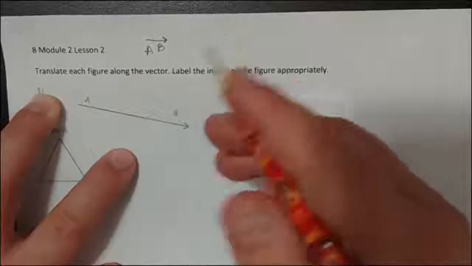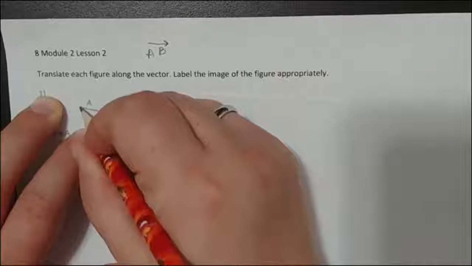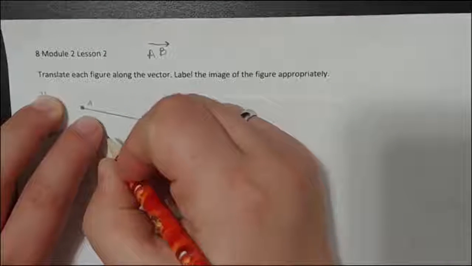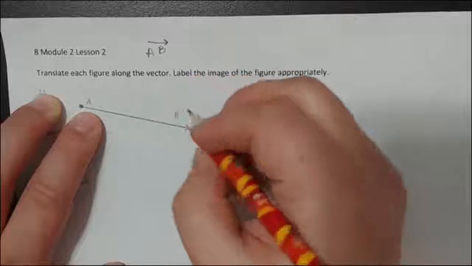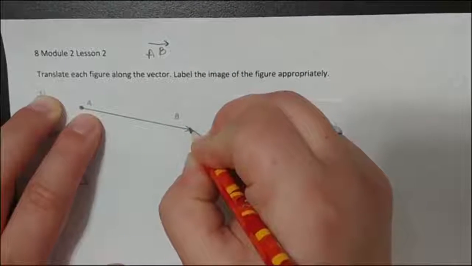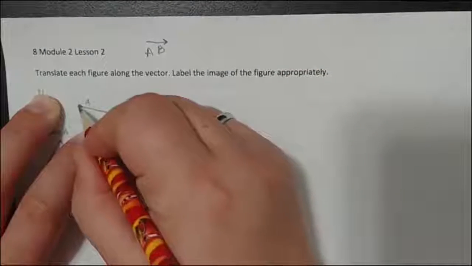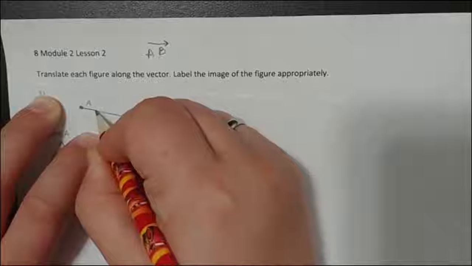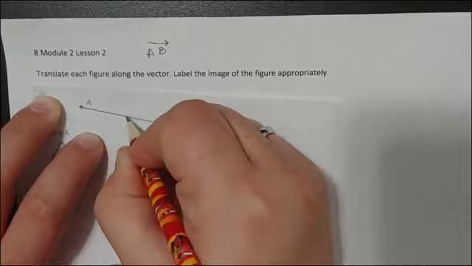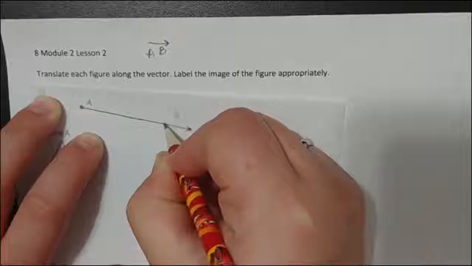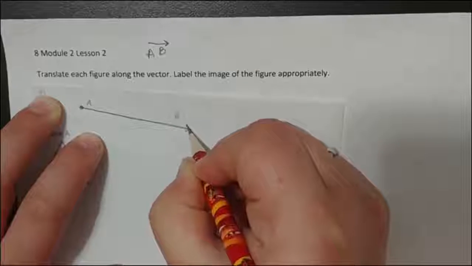So let's begin. All right, so here we go. I'm going to put a little point at the start point A and put another point at my end point B. And I'm just going to try my best to draw a straight line. That's pretty good.